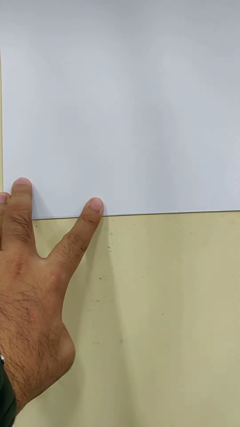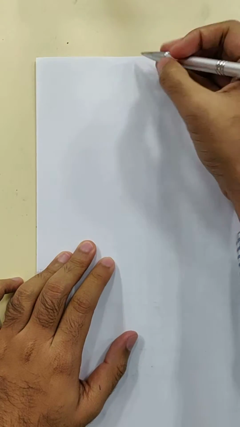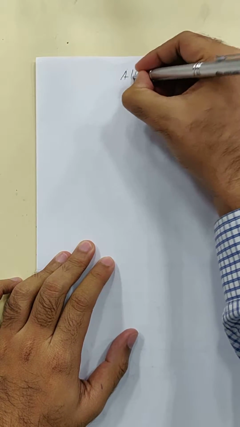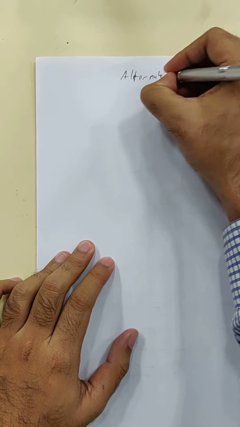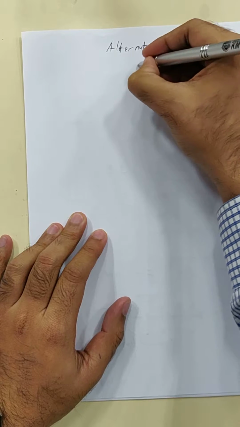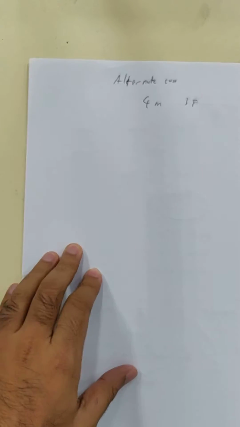The next one is a bit tougher. Still the same, we're going for the alternate case. See, the same: 4 males, 3 females. How do we start?